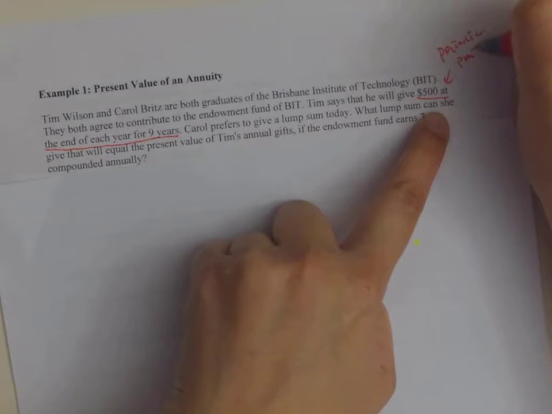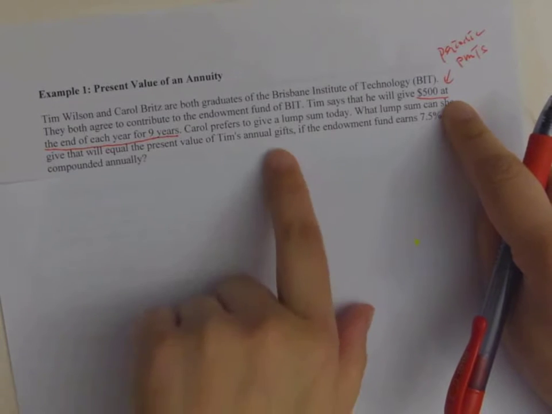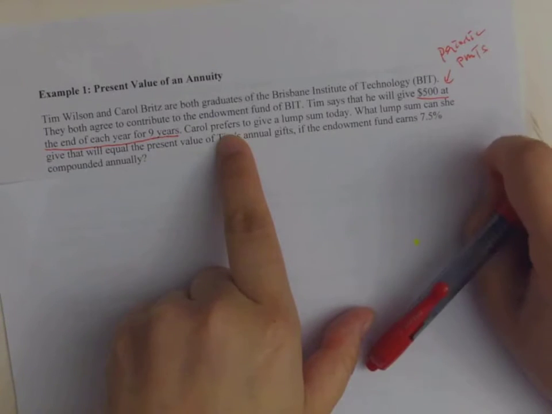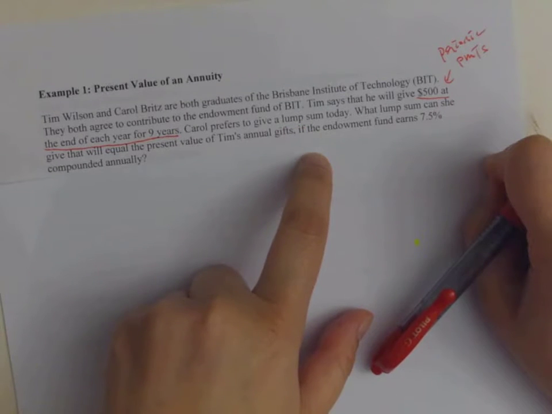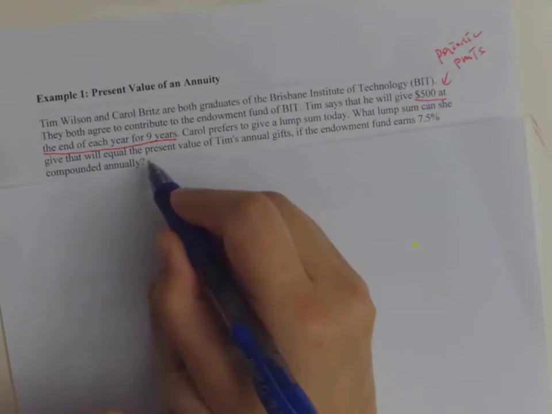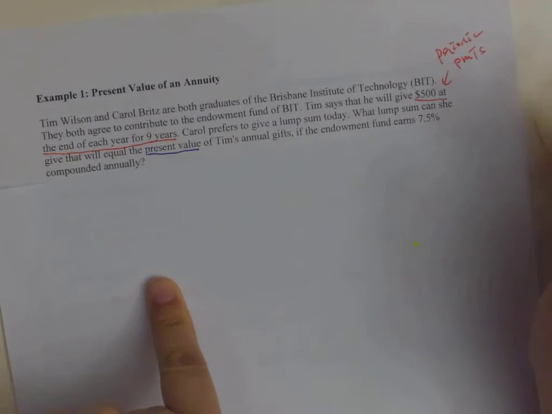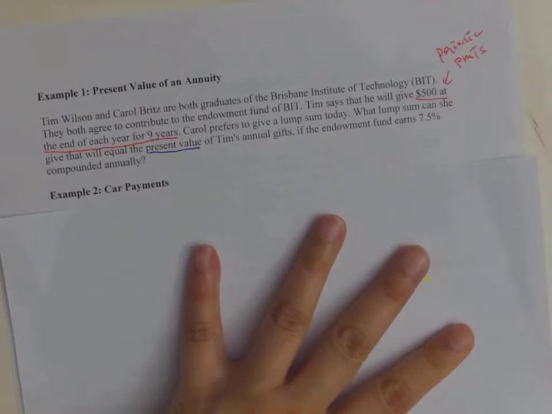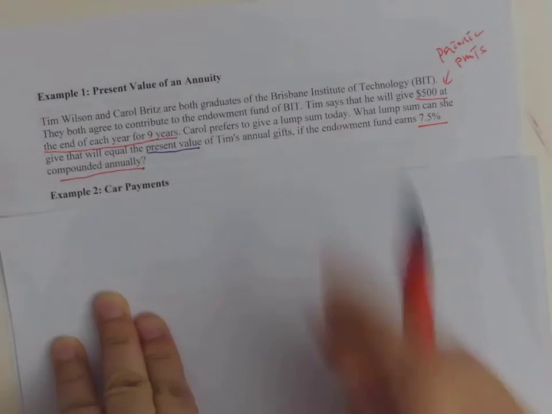So again, you don't have a lump sum of money, you have periodic payments, that's why it's related to the annuity. And Carol prefers to give just a big amount. What is that big amount? Can she give an amount equal to the present value of Tim's annual gift? So we're trying to look for the present value, if the endowment is funded and can earn 7.5% compounded annually.